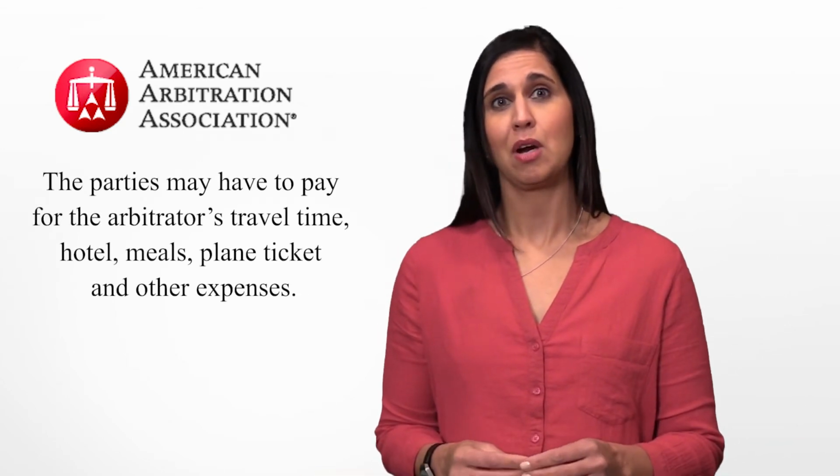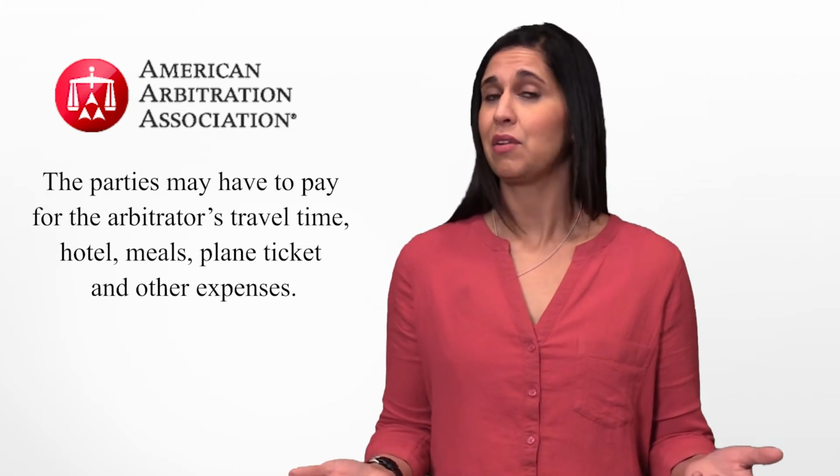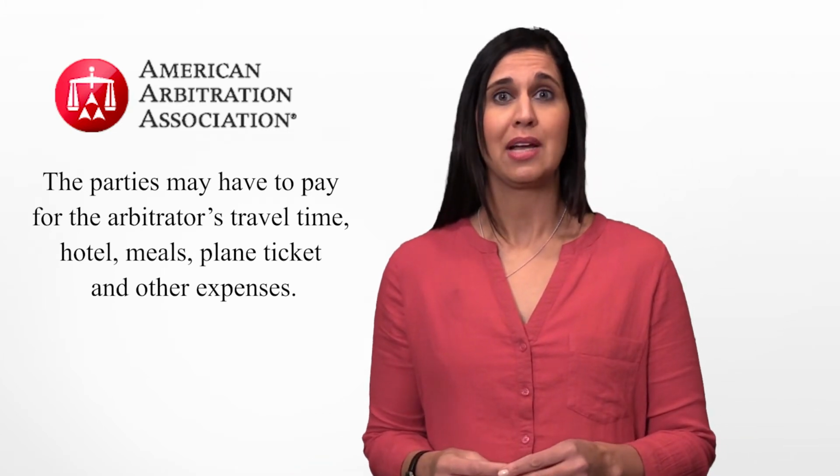Arbitrators do not have expenses in most cases, but when arbitrators have to travel longer distances to attend hearings, the parties may have to pay for the arbitrator's travel time, hotel, meals, plane ticket, and other expenses. Once the arbitrator has paid or is required to pay an expense, the parties must pay this amount and it is non-refundable.